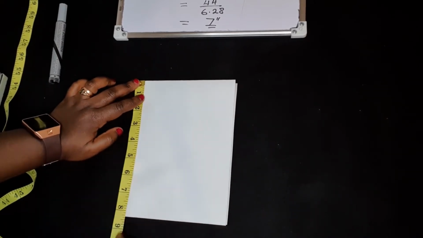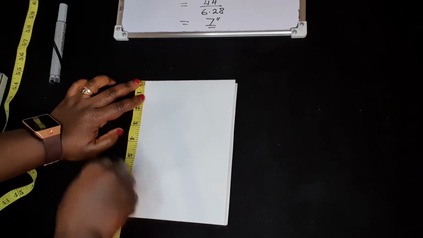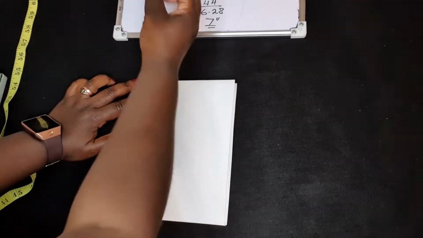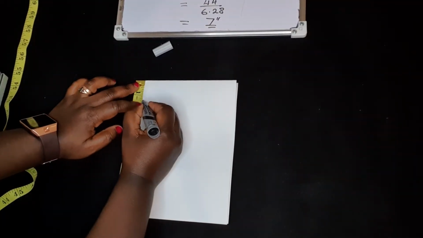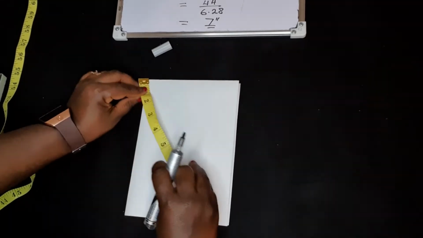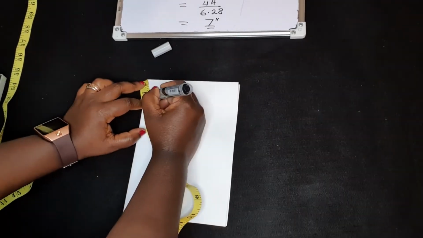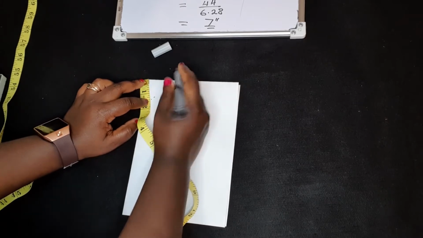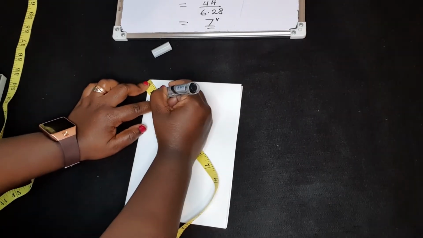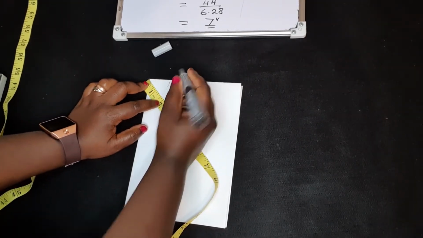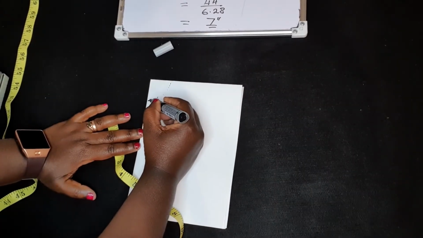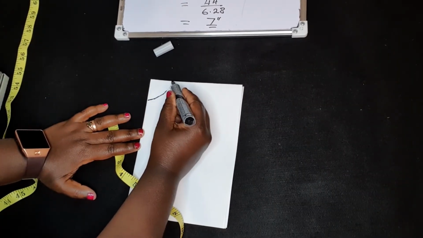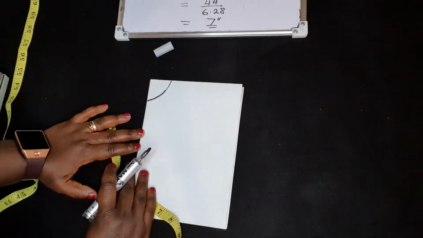Obviously this won't give me 7 because it's just a piece of paper, but let's imagine that this was your 7 inches, okay. So you just measure all around that 7 inches, okay. You measure 7 inches all around so that you get your radius. So this would be your radius. That is where your waist would be, okay.